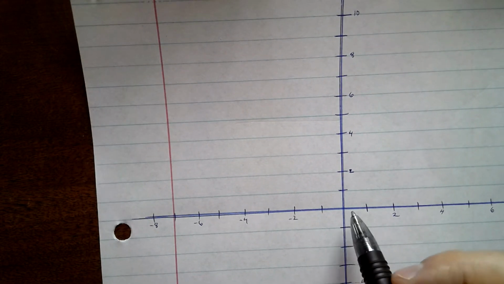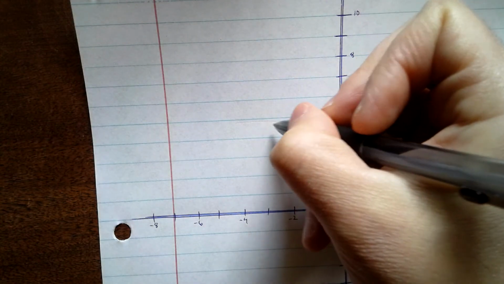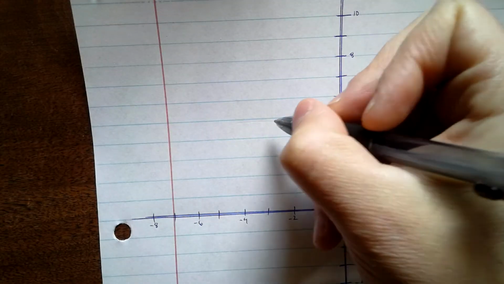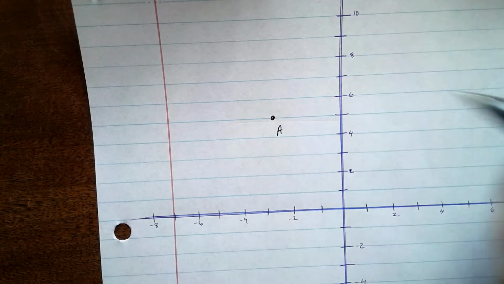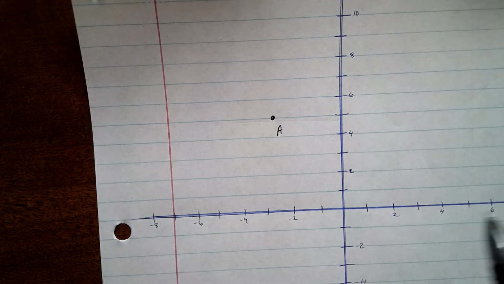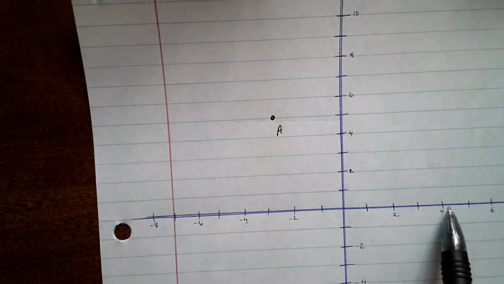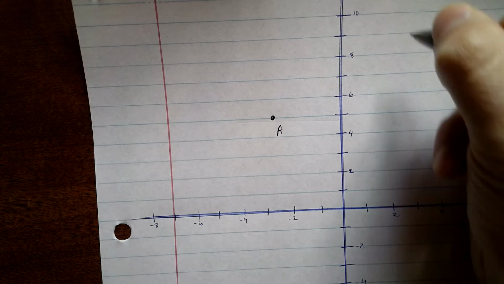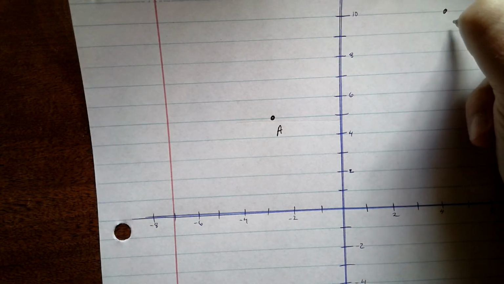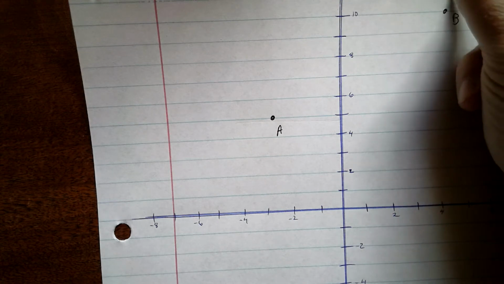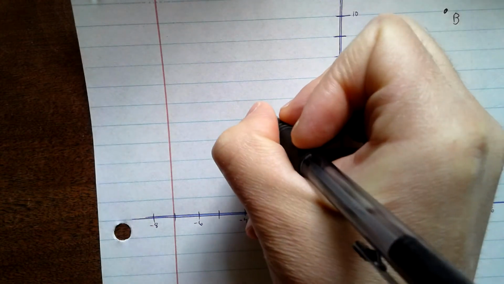-3, 5 on a coordinate grid is 3 units to the left and then 5 units up. So it's about right here, and we're going to label it point A. We want to find the distance between point A, which is -3, 5, and point B, which is at 4, 10. 4, 10 is 4 units to the right and 10 units up. So let's estimate it here. This is our 4, 10. We'll call this B, and we'll also label it 4, 10, -3, 5.